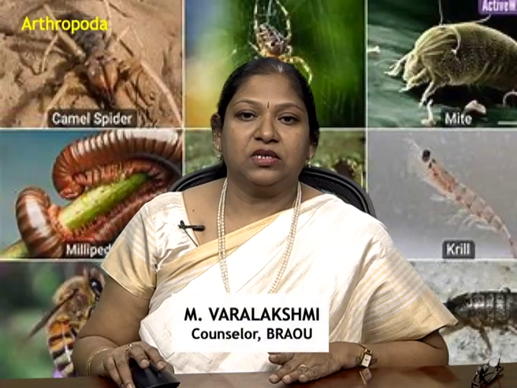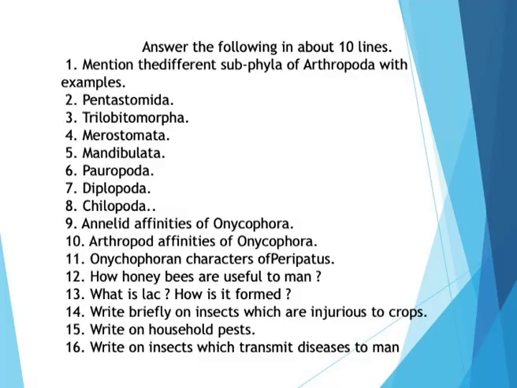Apart from these long answers, there are few questions that you can answer in about 10 lines. Now, examples. Mention the different subphyla of Arthropoda with examples. Write a short note on Pentastomida. Write a short note on Trilobitomorpha. Write a short note on Merostomata. Write a short note on Mandibulata.